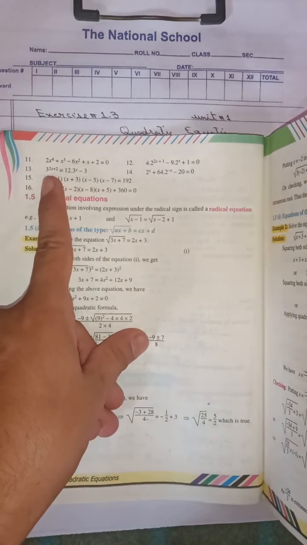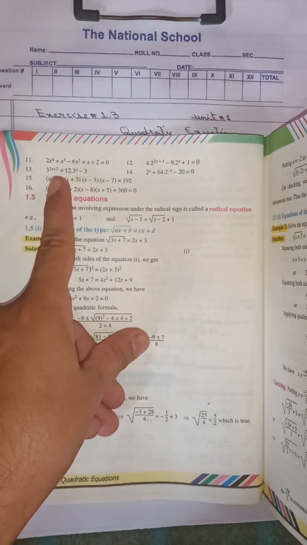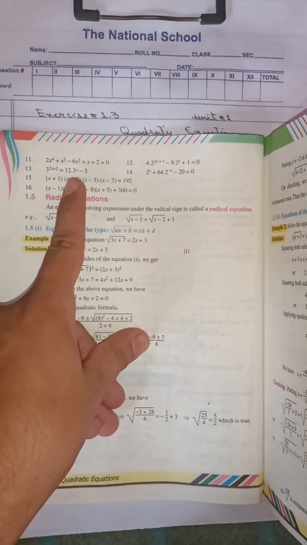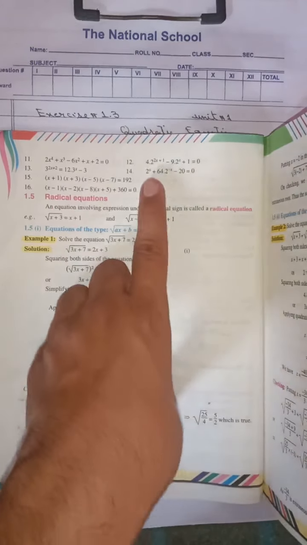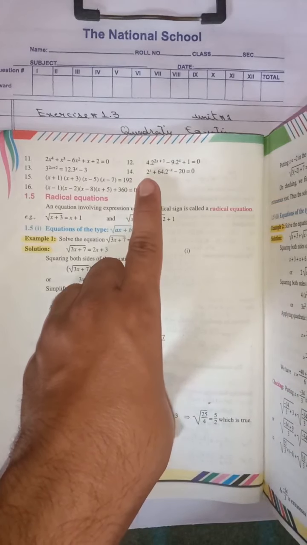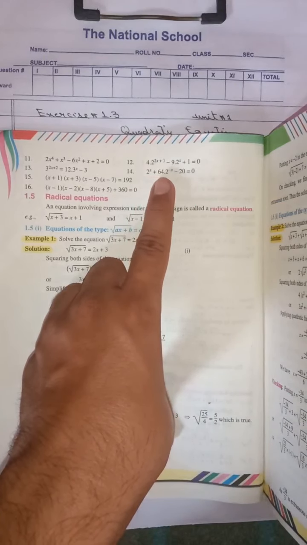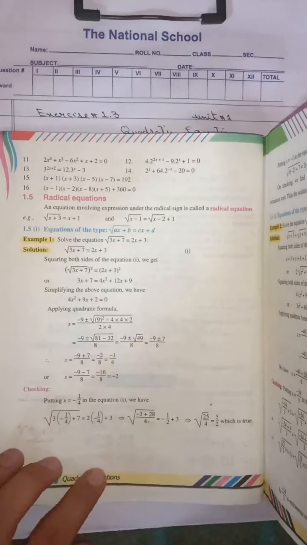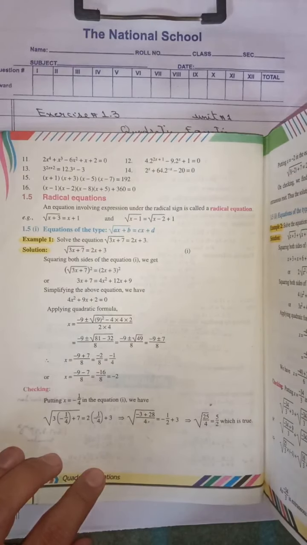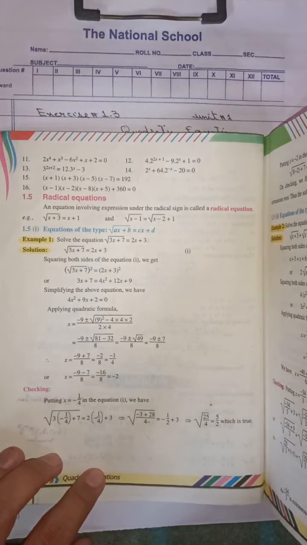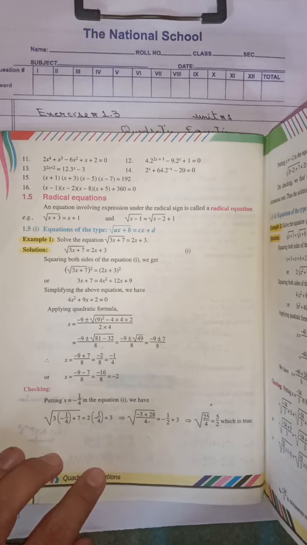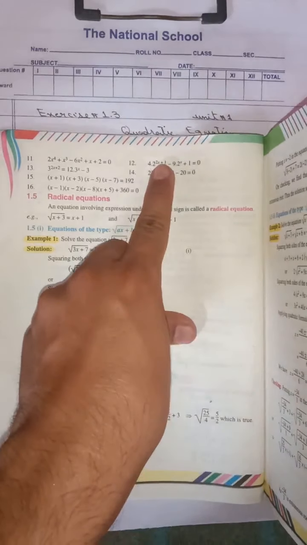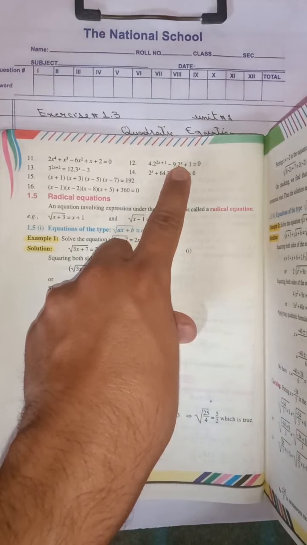Also in the second part 3 power 2x plus 2 is equal to 12 into, this is not a decimal, it is multiplication, 12 multiplied by 3 power x minus 3. Also in the 14th part 2 power x plus 64 multiplied by 2 power minus x minus 20 equal to 0. In all three parts you may find that the variable is involved in the power. Variable x is in the power, here also in the power.